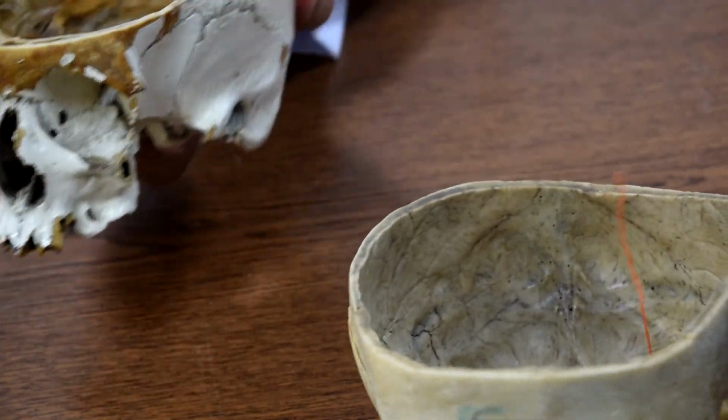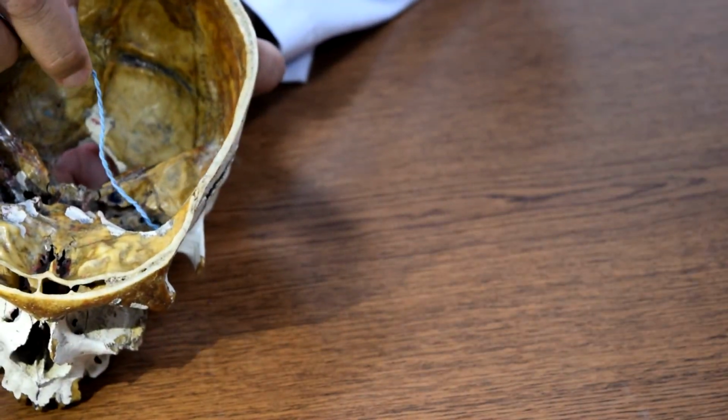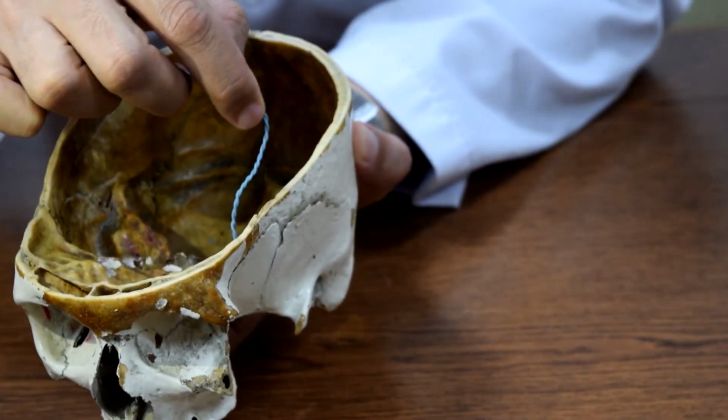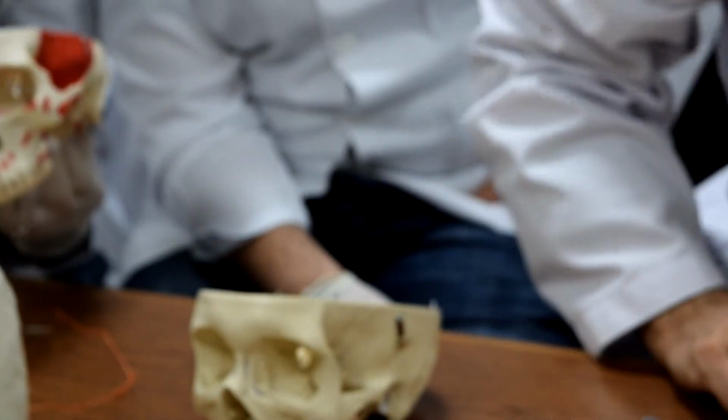Okay? Look, put the wire in any groove, it would lead you to the foramen spinosum. Why? Simply, as you know, arteries leave their impression on the skull. Have a look at these impressions.